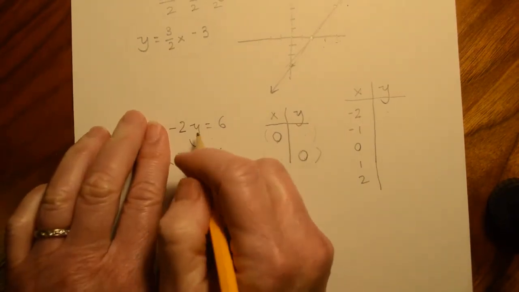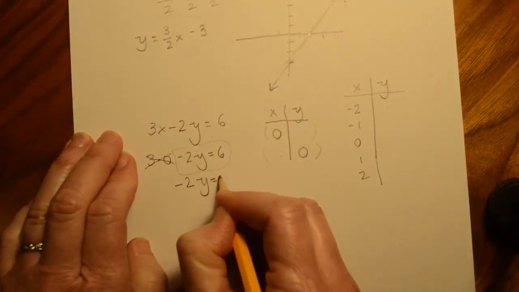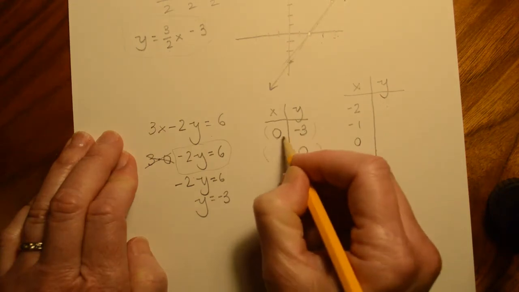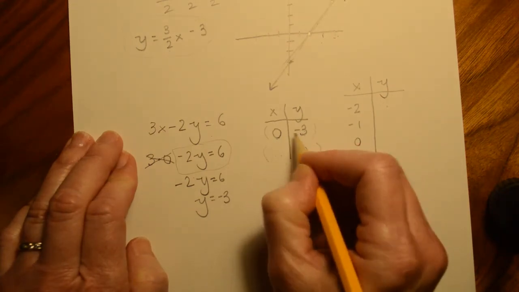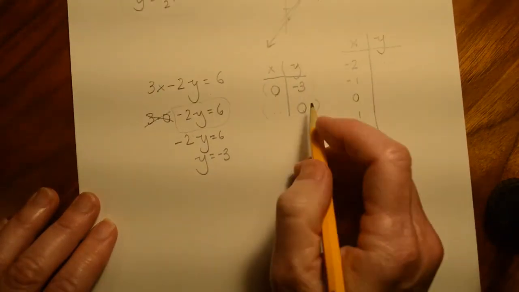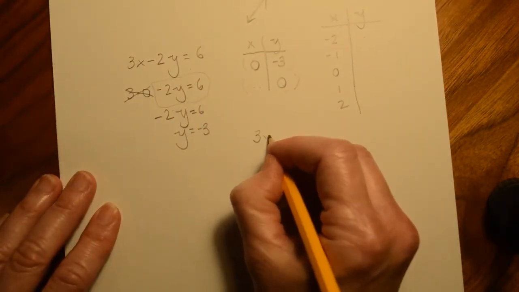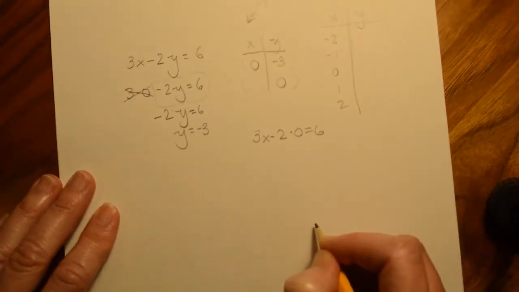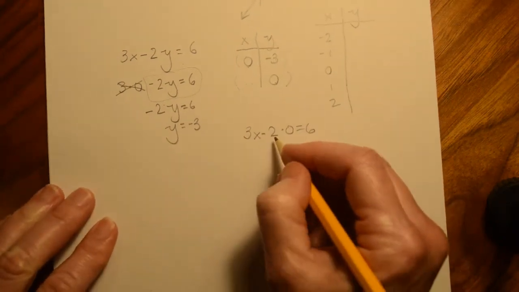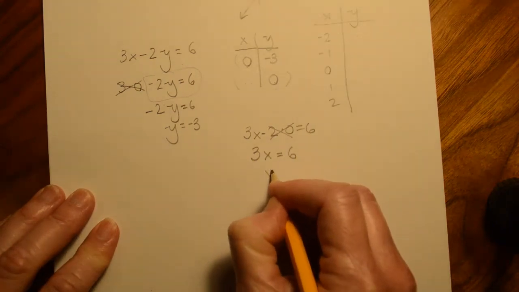And then all I'm left to solve is negative 2y equals 6. And again, that's the same thing that we have here. Negative 2y equals 6. When I divide both sides by negative 2, I get y equals negative 3. So that tells me that the y-coordinate, or the y-intercept here, is negative 3. And again, we've already plotted that, so we know that. The next one we're going to do is the same thing, except now we're going to let y equal 0. So 3x minus 2 times 0 equals 6. Again, you could just cover that up right from the beginning and just solve there, 3x equals 6, but I'm going to write it and show you that you just get 3x equals 6. Divide both sides by 3 and I get x equals 2.